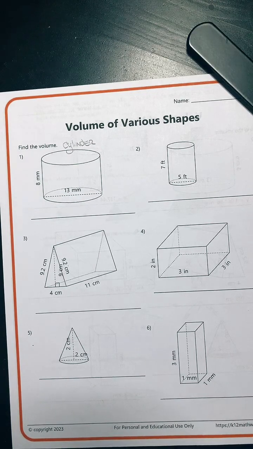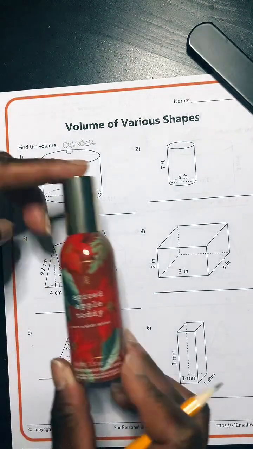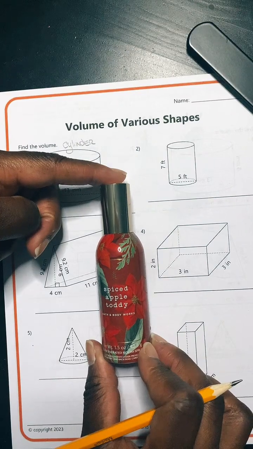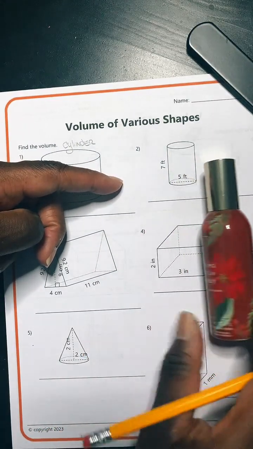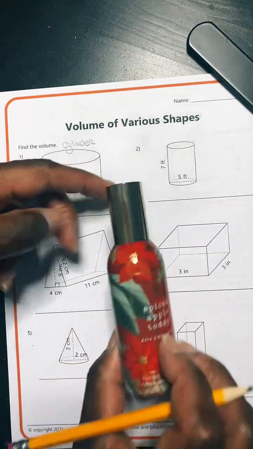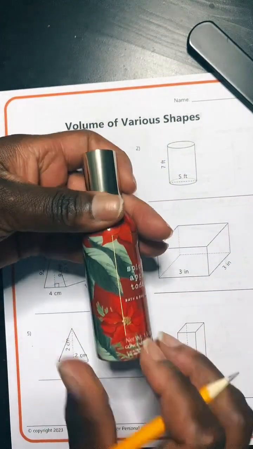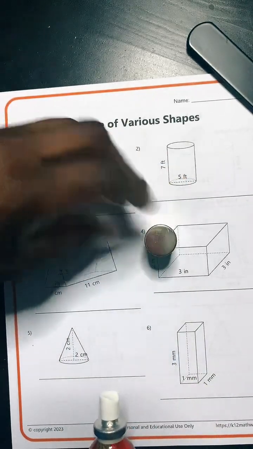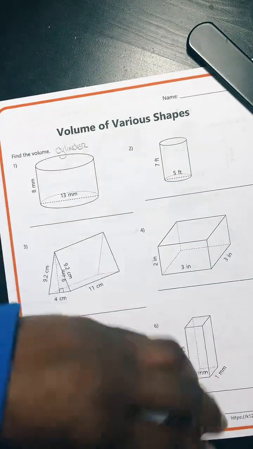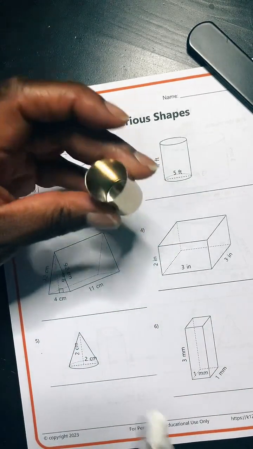A lot of people love these delicious air fresheners that we get from Bath and Body. We all know we're addicted. Yep, we need therapy. But it's inspired. Even the top is a cylinder. Whoa, okay? Even the top is a cylinder.